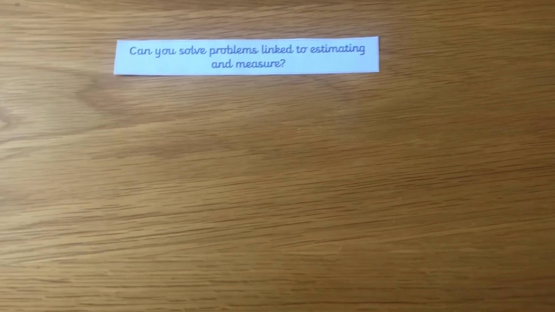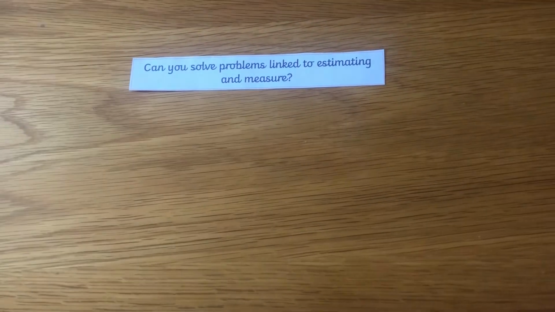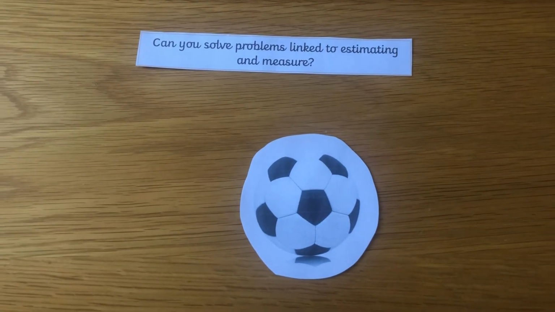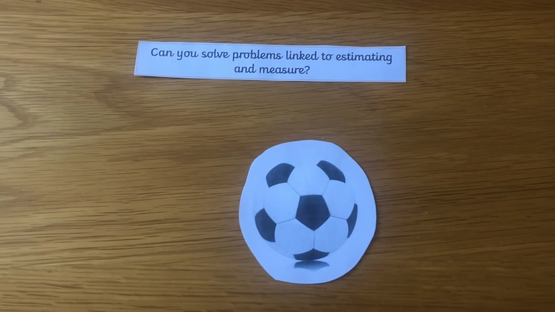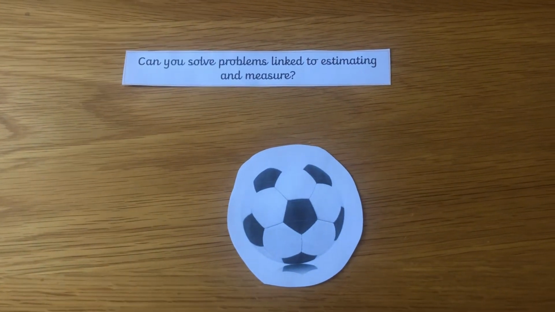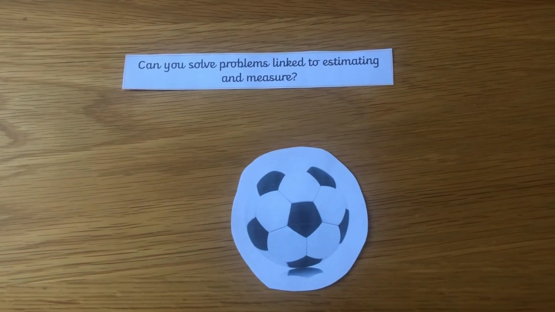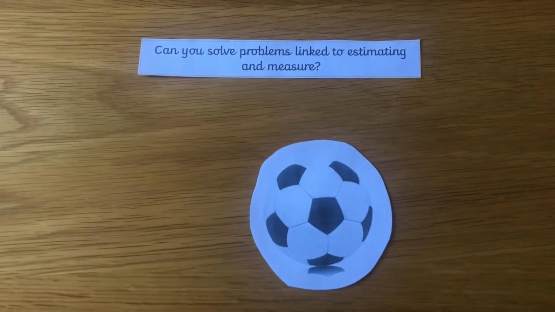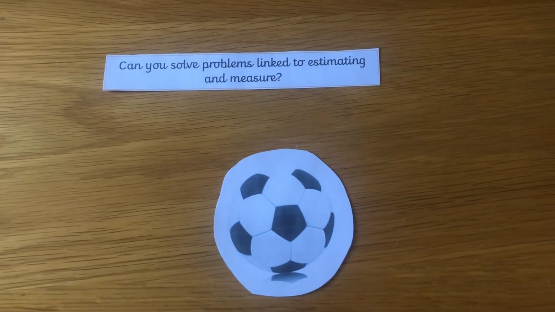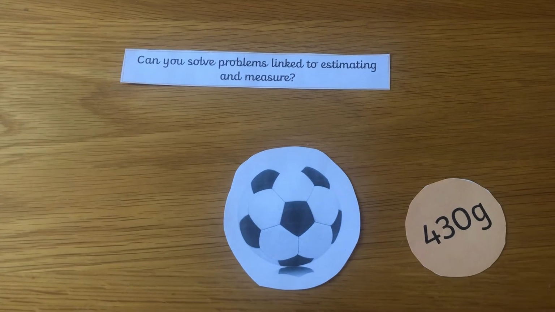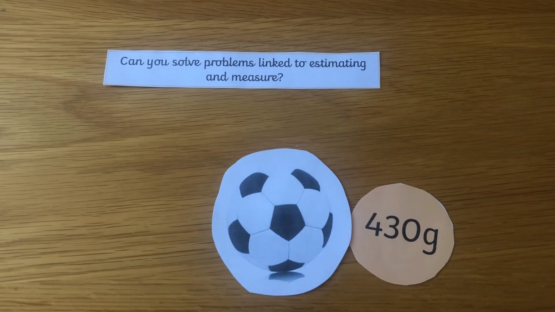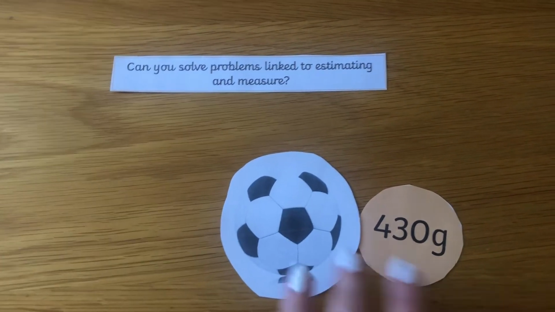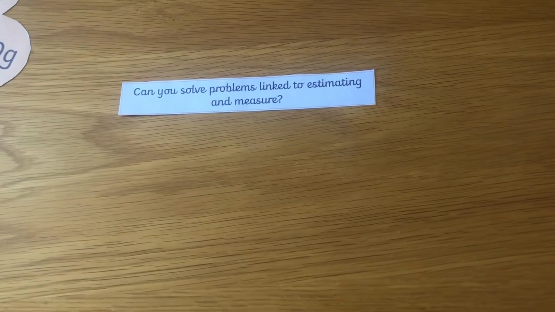Let's try another object or thing. So this time we've got a football. How much do you think a football weighs? Do you think it's more than a banana or less than a banana? What about comparing it to the mouse? Is it going to be a lot bigger than a mouse or is it going to be smaller than a mouse? How much do you think a football weighs? 430 grams. A football weighs 430 grams. Have you got somewhere near there? Give yourself a pat on the back. Next object then.